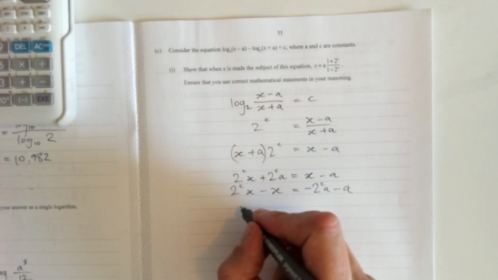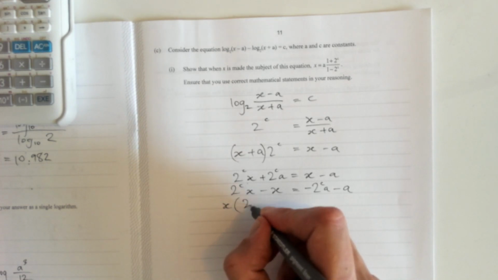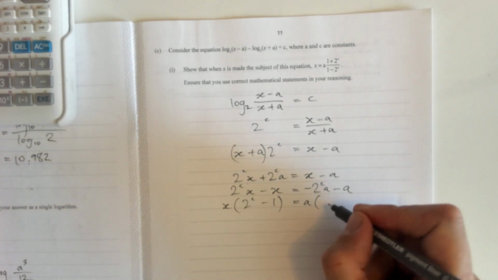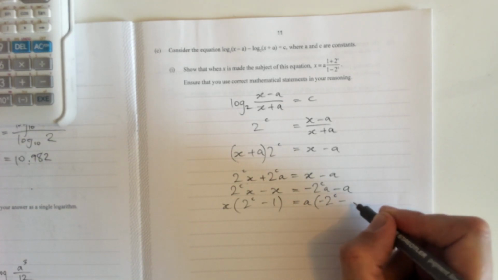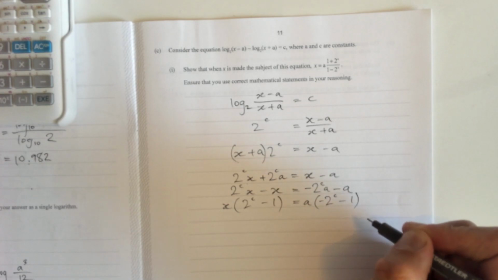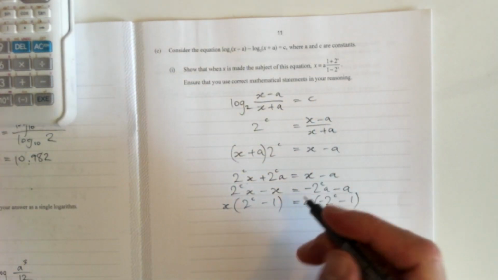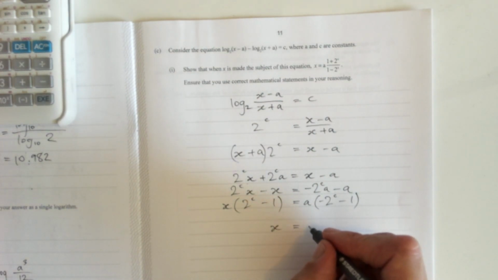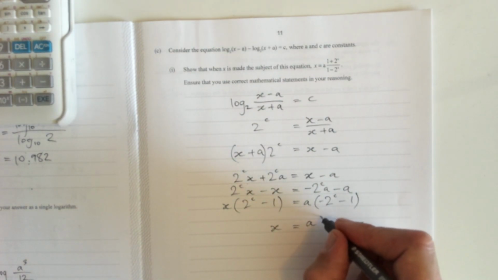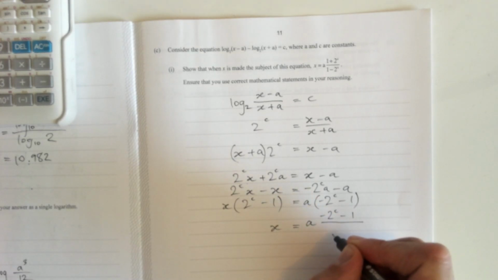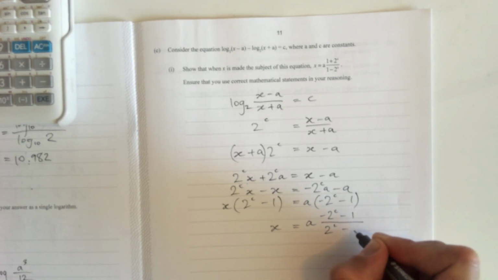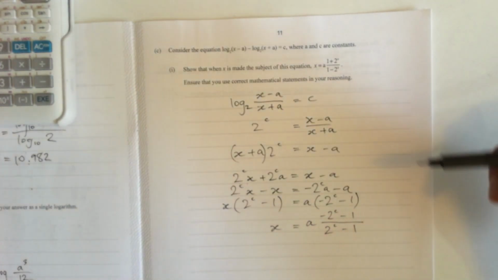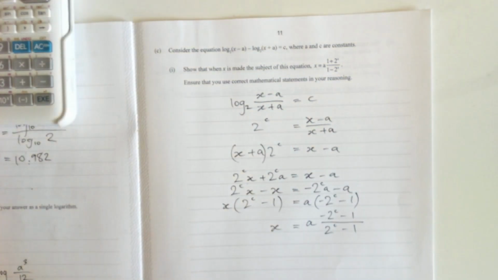How many a's we got? One. Okay, so I need to factorize both sides. X times 2 to the power of c minus 1 equals a times negative 2 to the power of c minus 1. Oh yeah. It's looking like it's getting there. X equals a times negative 2 to the power of c minus 1 over 2 to the power of c minus 1. Okay, now we just got to make it look the same.